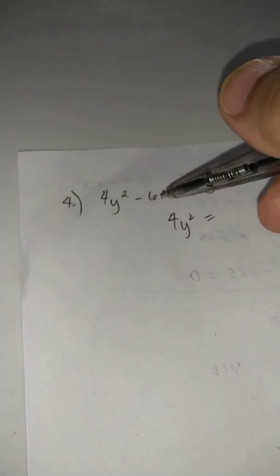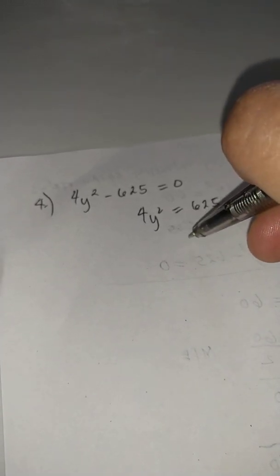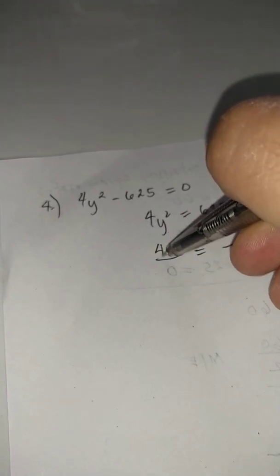Next, we have example number 4. We have 4y square. This one should be written on the right side. From being negative, it will become positive 625 on the right side. By what justification? By addition property of equality. Then we have to make the numerical coefficient of y square equal to 1. How can we do it? We have to divide both sides of the equation by 4.